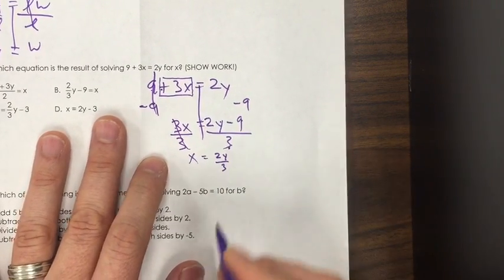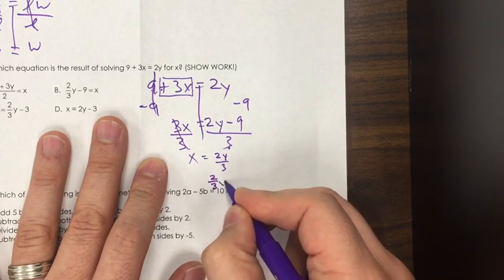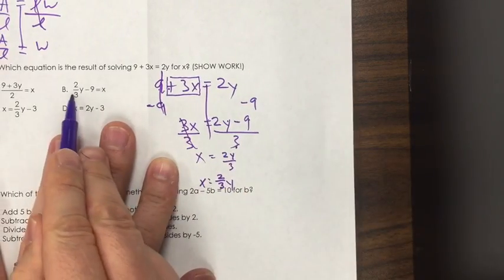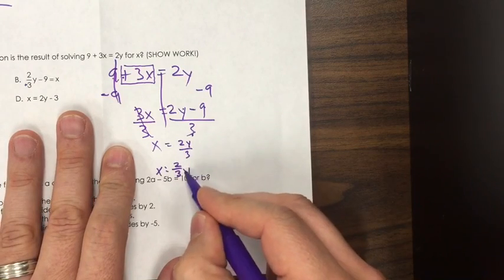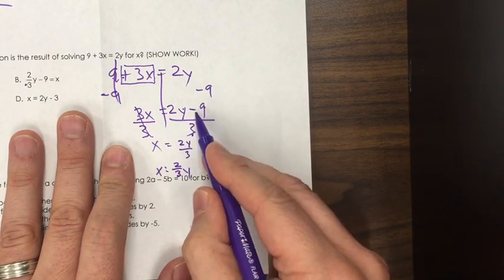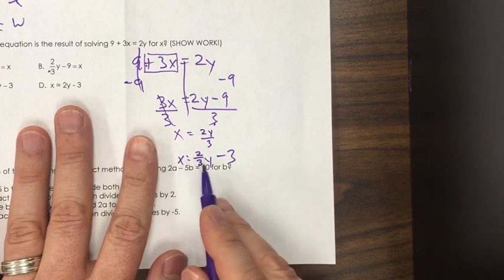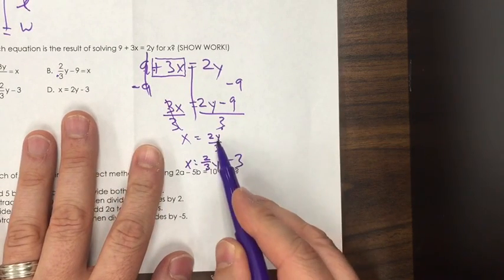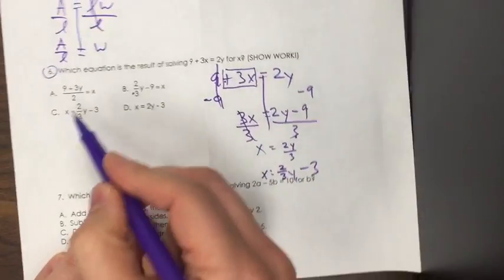But I want to share something with you. Another way of writing that is 2/3 y, which is what the answer choices have. So that's actually 2/3 y, and what's 9 divided by 3? It is 3, and that's a minus 9, so we have a minus 3 in their answer. So x is equal to 2/3 y minus 3. Just remember, 2/3 y is the same thing as 2y divided by 3. It's the exact same thing. So there's your answer.